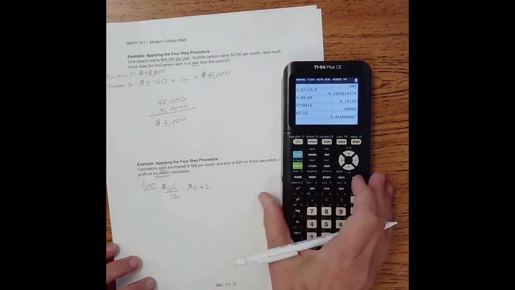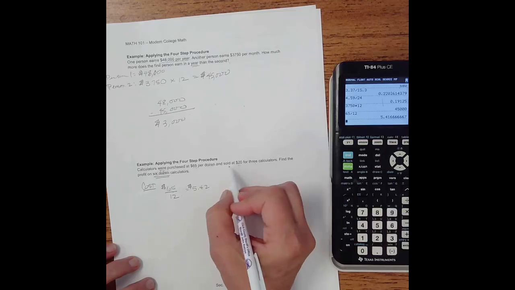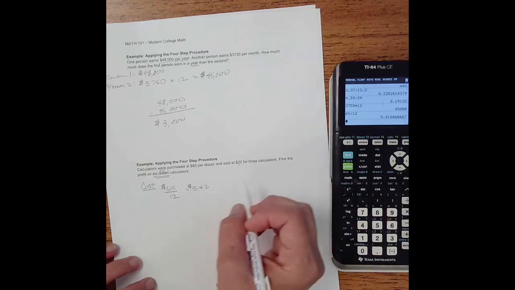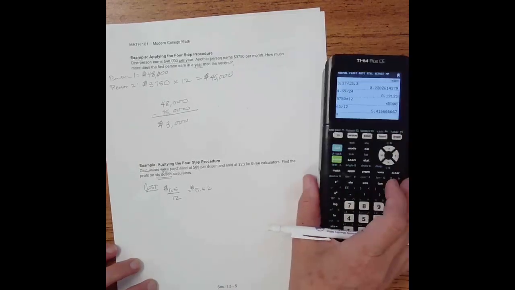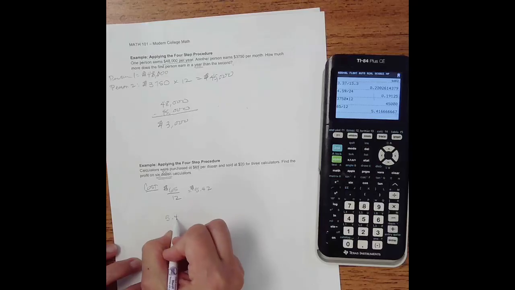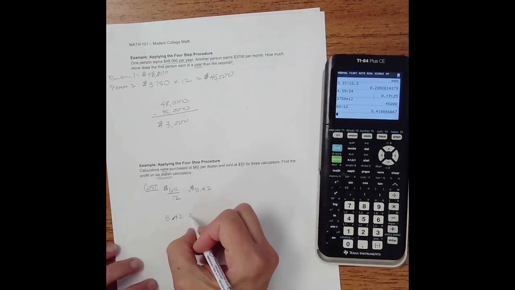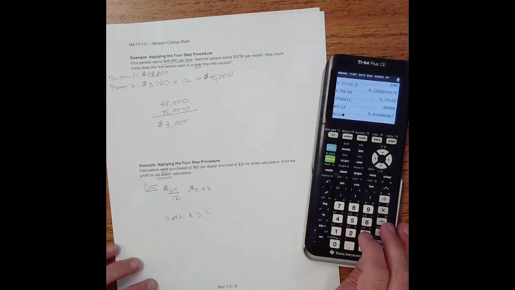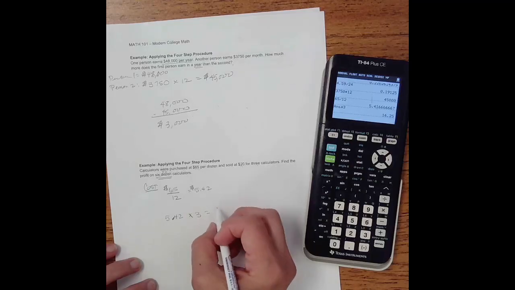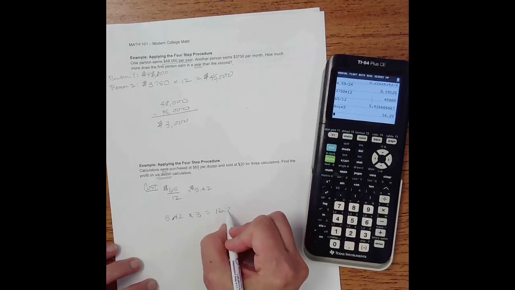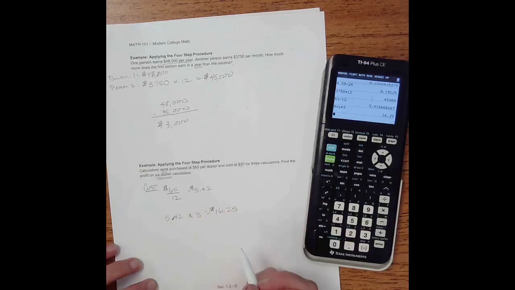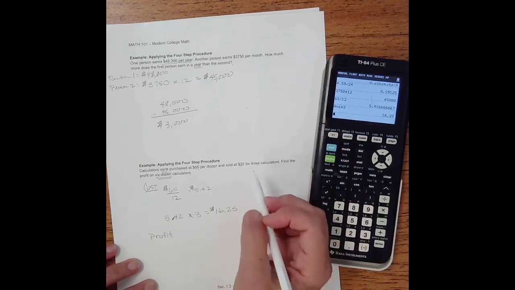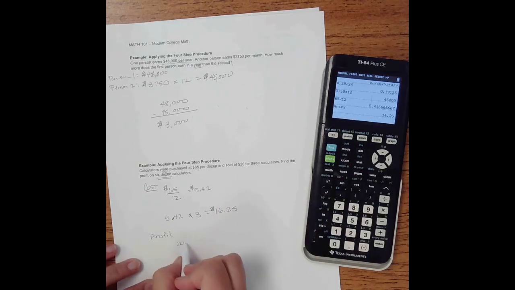But then I'm selling $20 for 3 calculators, and I need to find the profit. So on 3 calculators, if I multiply $5.42 times the 3 calculators, that would be my cost for those calculators. So that means my cost is going to be $16.25. Now I'm going to sell them for $20. So my profit would have to be the $20 minus the $16.25.